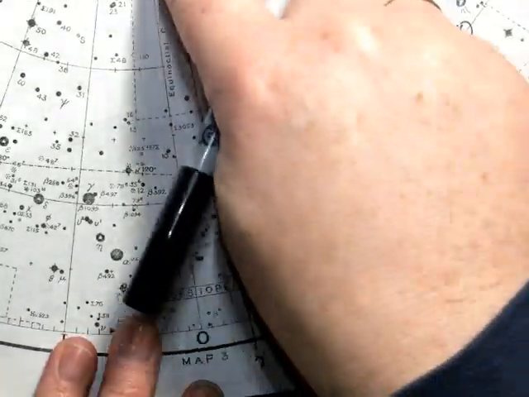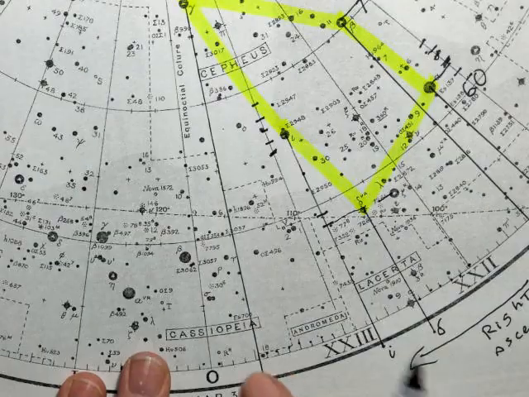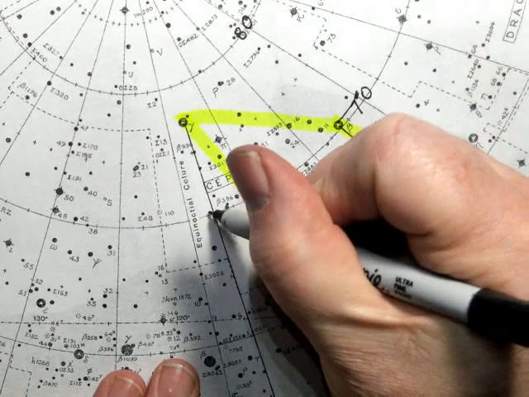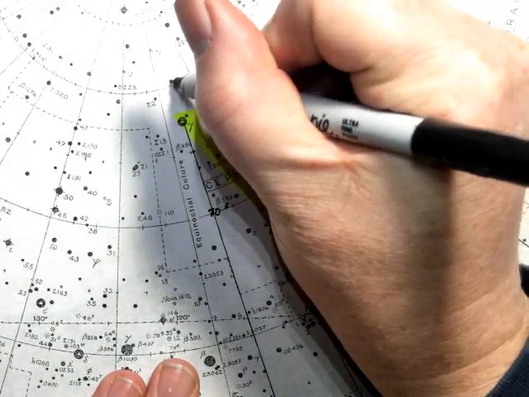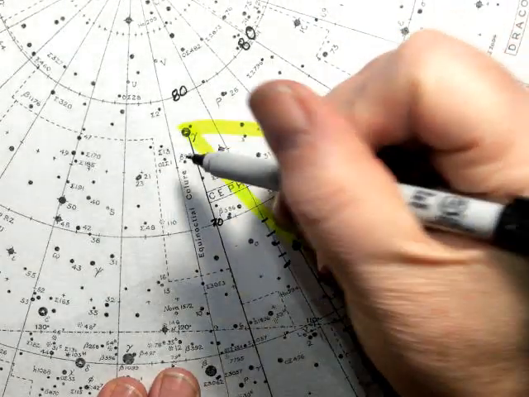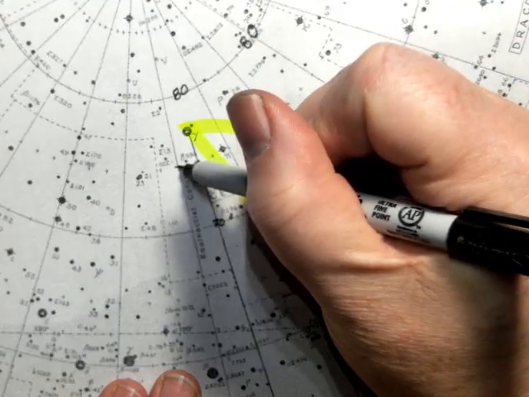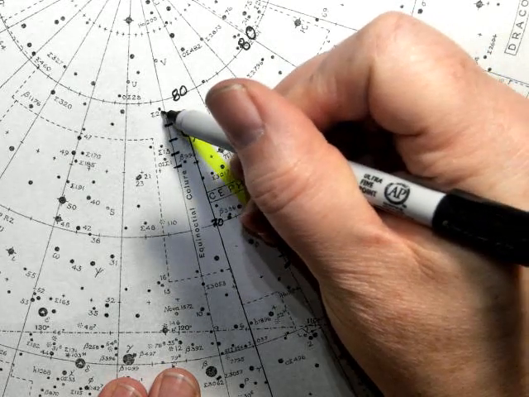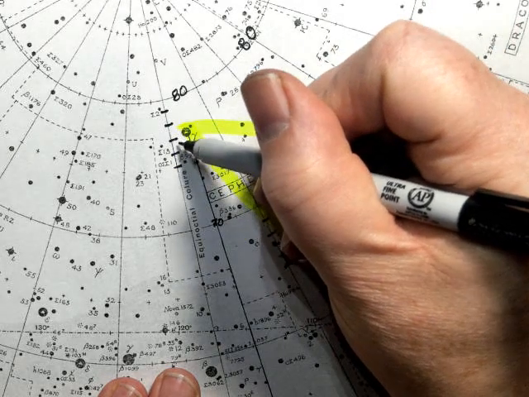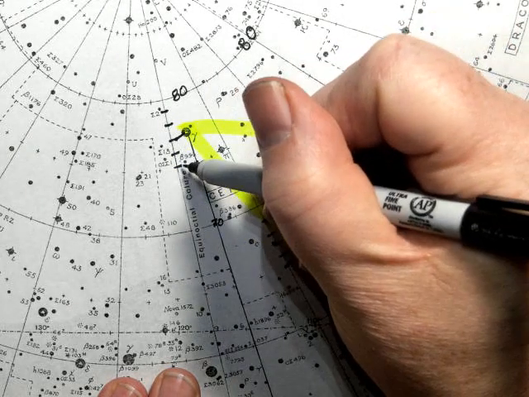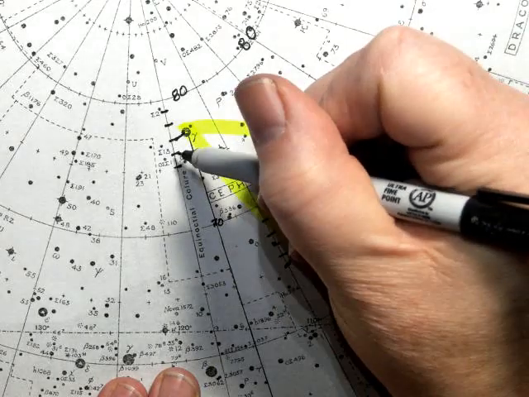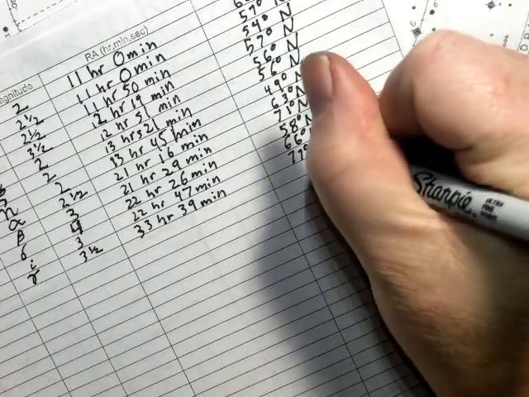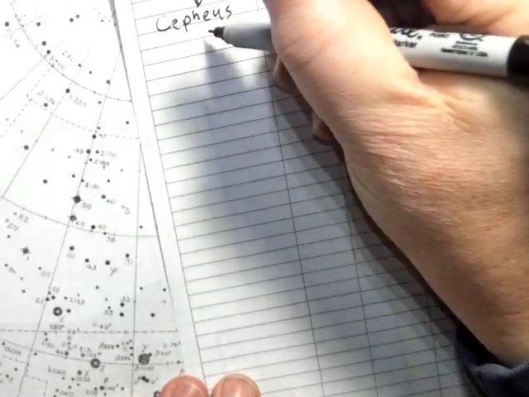Declination, it's highest up towards the pole. So if this is my 50 circle, 60, 70 here, and this is my 80 up there, that makes this 75, 76, 77, 78, 79. It's kind of close. I'll call it, let's say 75, 76, 77. 77 degrees north.